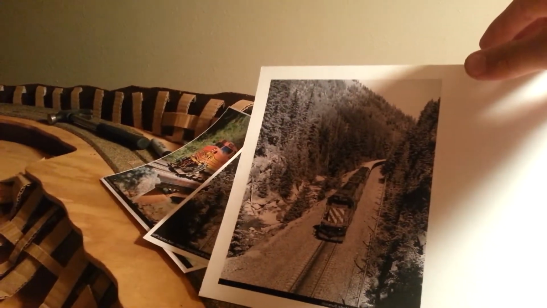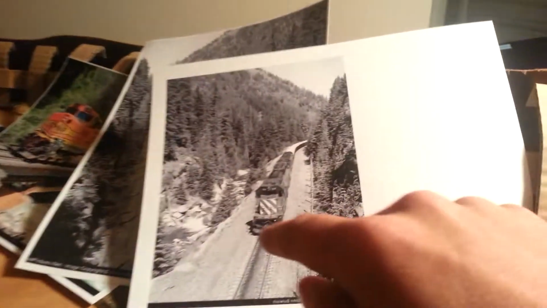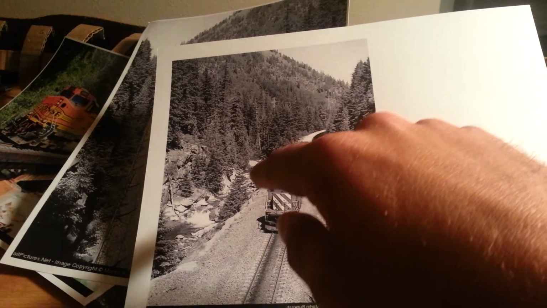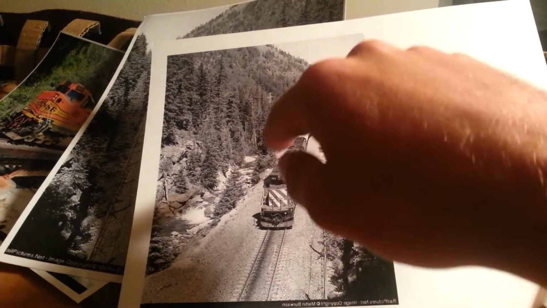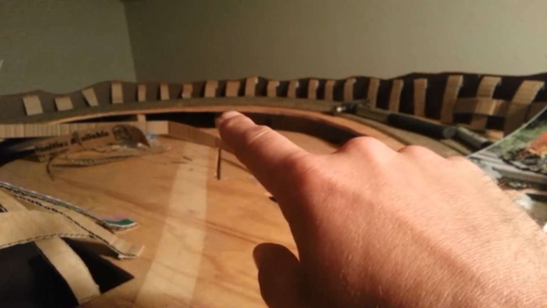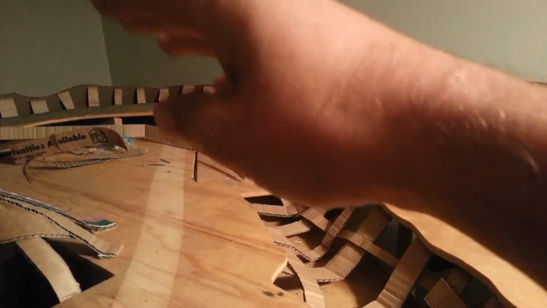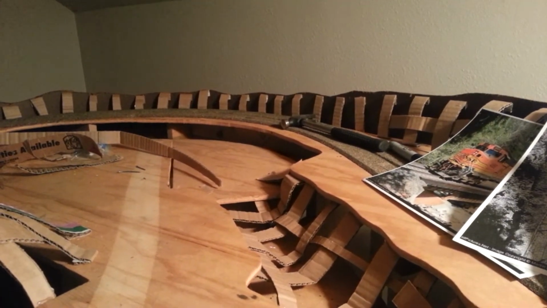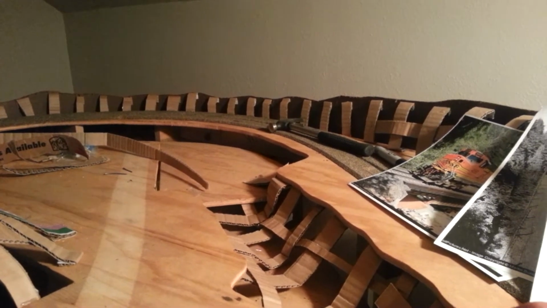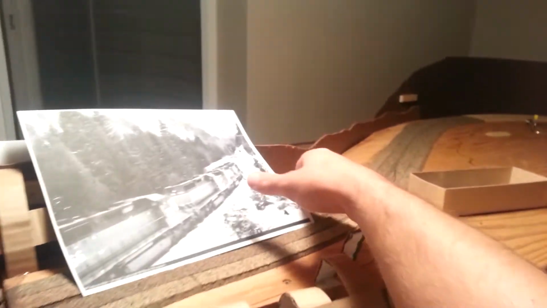If you can see in the photo, if I can set this up correctly without it falling over, the river actually kind of bends out and around where it kind of disappears. So I'm thinking that I'm just going to do the same thing. Just kind of make it disappear. And so I'm thinking it'll just be a nice little stage, if you will, a nice little photo stage. Yeah.